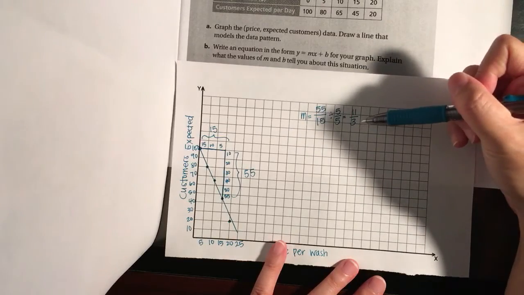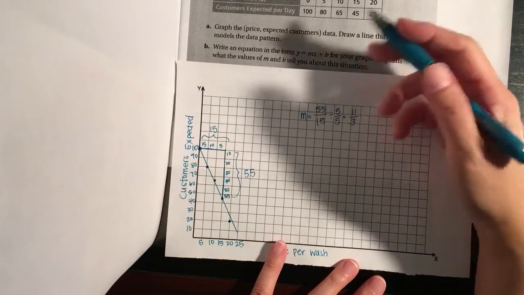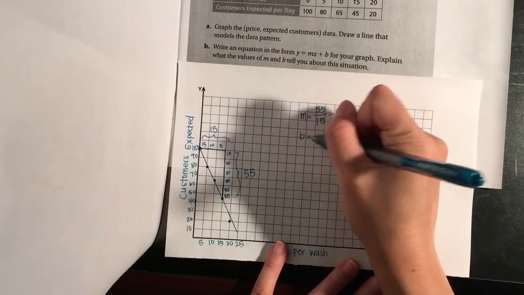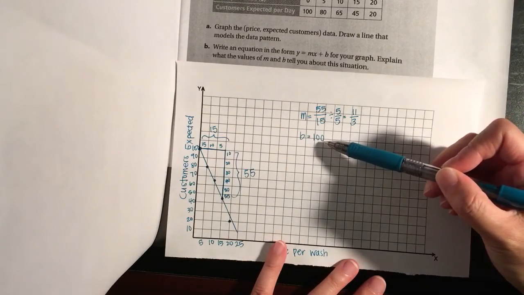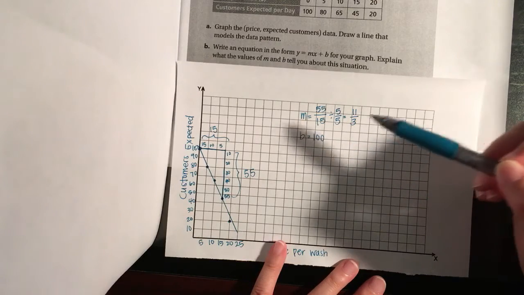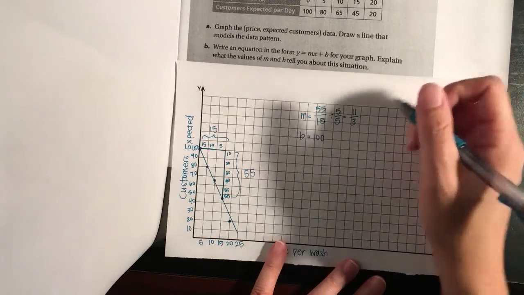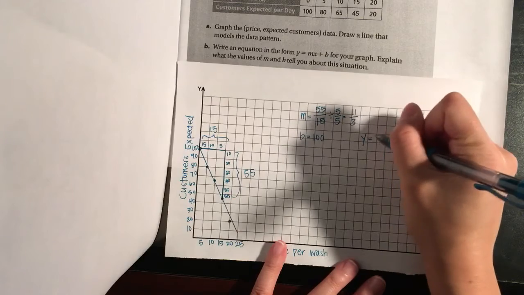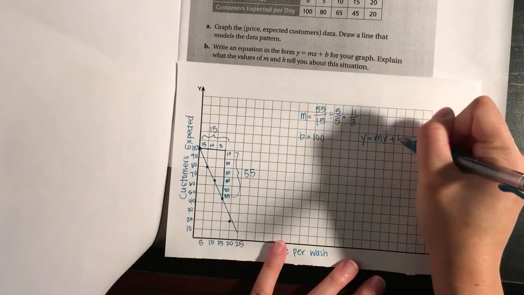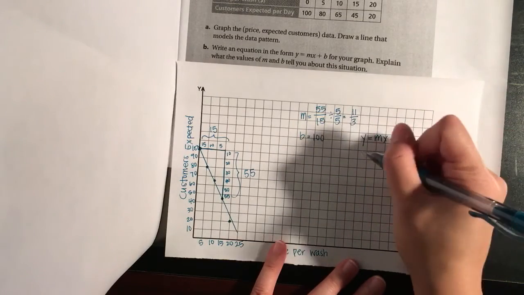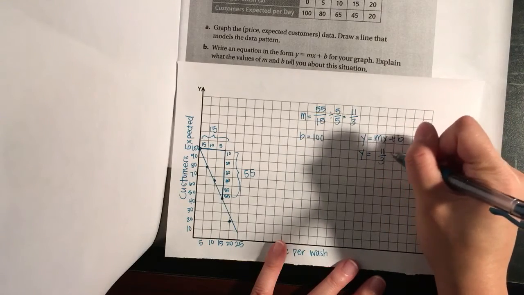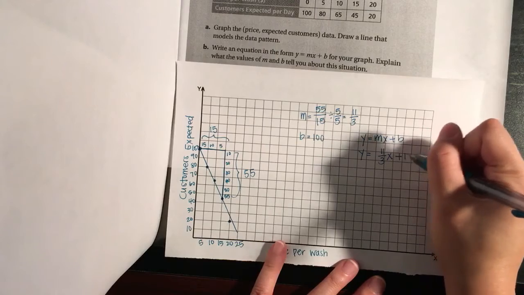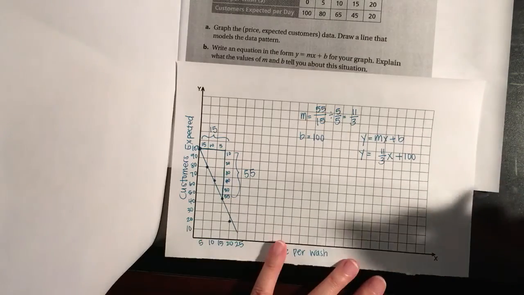So now that I have my slope and my y-intercept, which we said was 100, I have 100 as my y-intercept and slope as 11 over 3. So if I look at my equation, y equals mx plus b, I can substitute my slope with 11 over 3x plus 100. Now here's a tricky part.